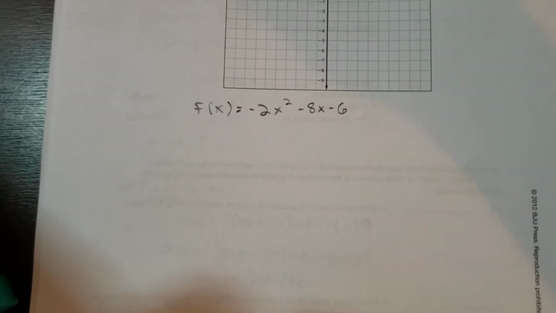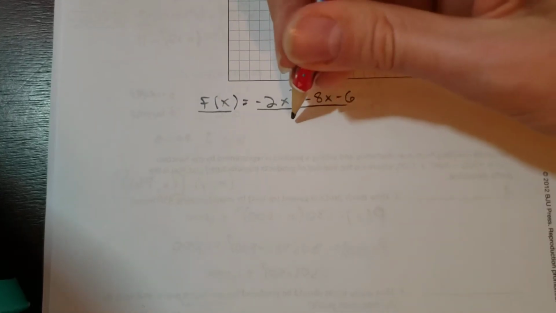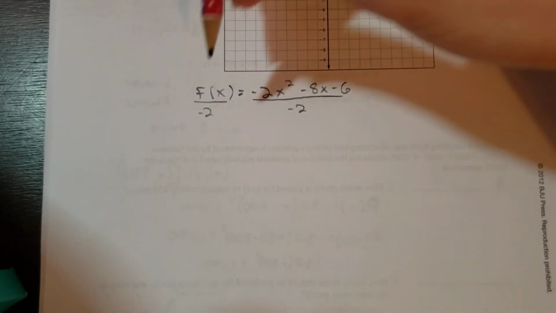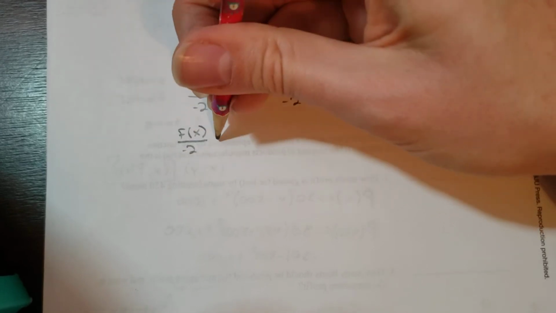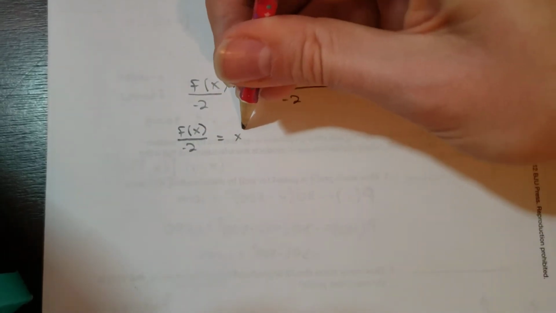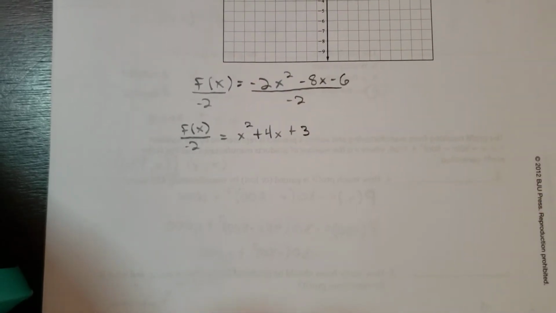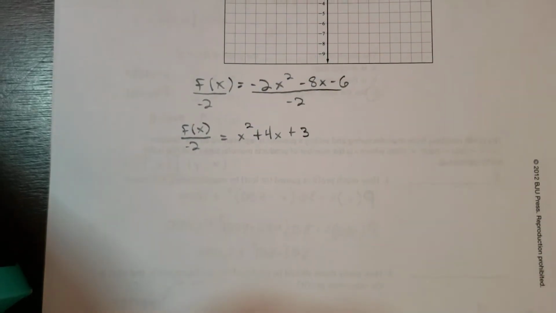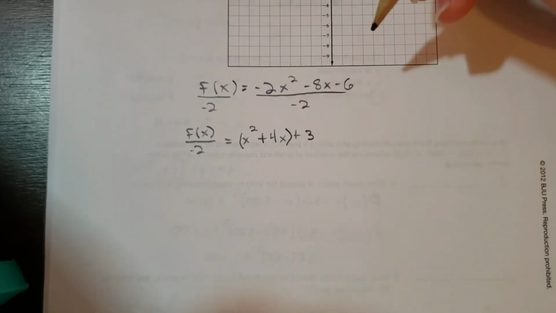Okay. First thing that I'm going to do is I'm going to divide everything by negative 2. Yes, what I do to one side of the equation, I have to do to the other. So that's going to give me f of x over negative 2 equals x squared plus 4x plus 3. Okay. Now, again, I'm trying to put it in graphing form. So I'm going to isolate those guys.